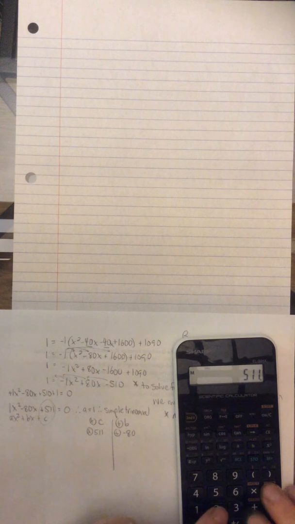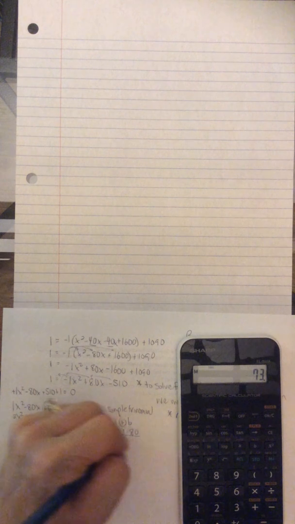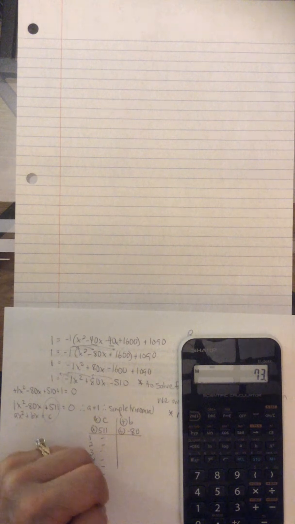But if I didn't know any of that, I could just go like this. 511 divided by 2 doesn't work. 511 divided by 3 doesn't work. 511 divided by 4 doesn't work. 511 divided by 5 doesn't work. 511 divided by 6 doesn't work. 511 divided by 7, ooh, works with 73. I'm liking that. It doesn't work with 2, 3, 4, 5 or 6, but it does work with 7.